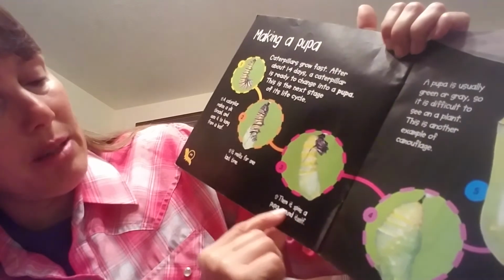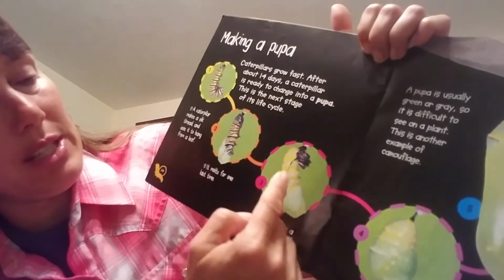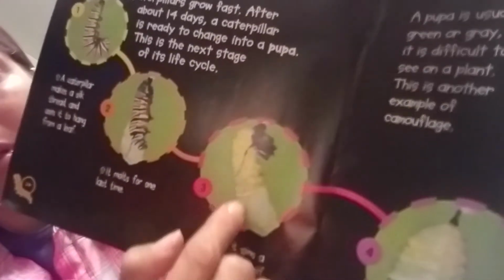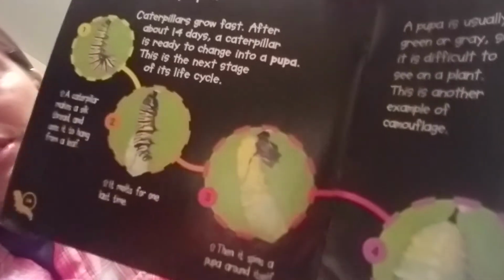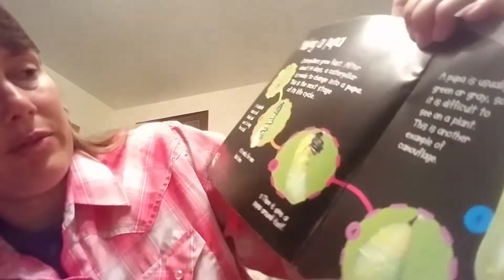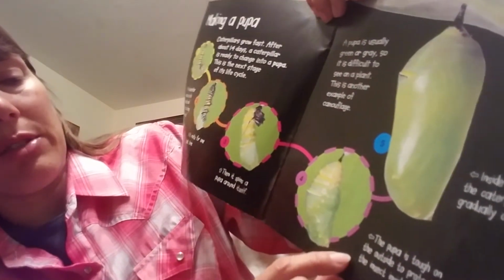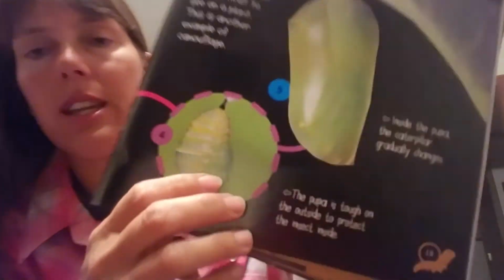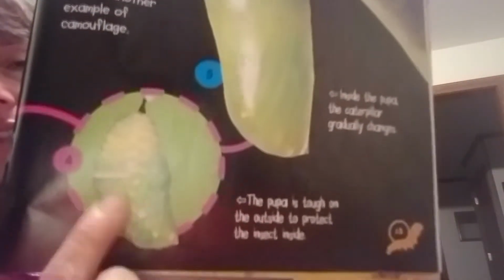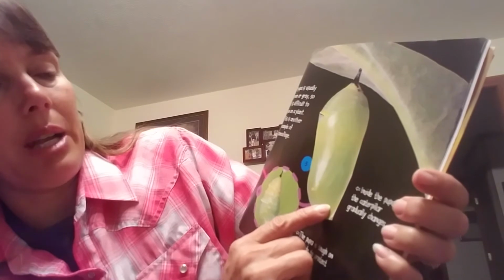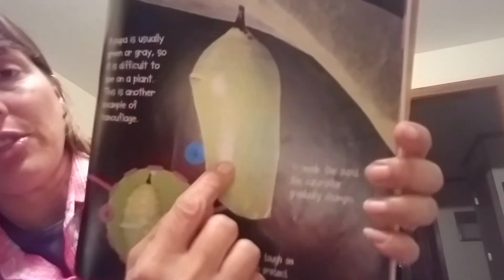Then it spins a pupa around itself. See, it spun it around there. The caterpillar's inside. It's almost like a sleeping bag now. Stage 4, the pupa is tough on the outside to protect the insect on the inside. So this is pretty tough now. Stage 5, inside the pupa, the caterpillar gradually changes. And this is called a chrysalis.